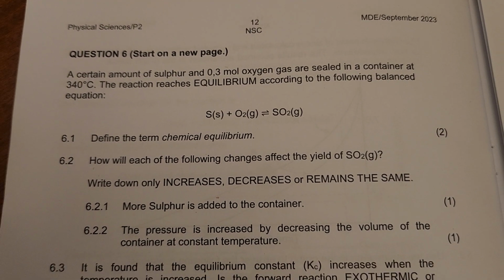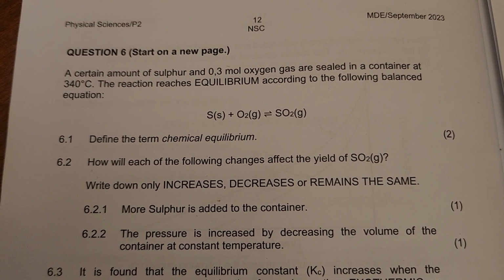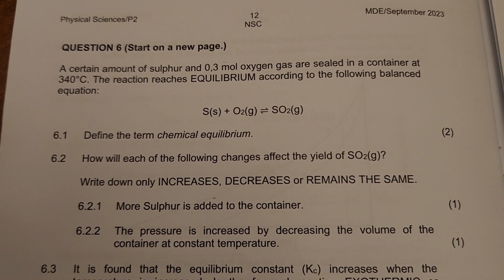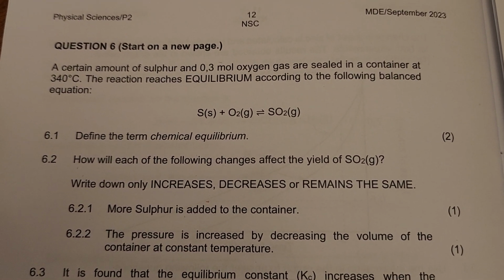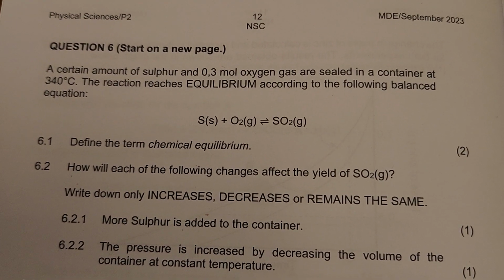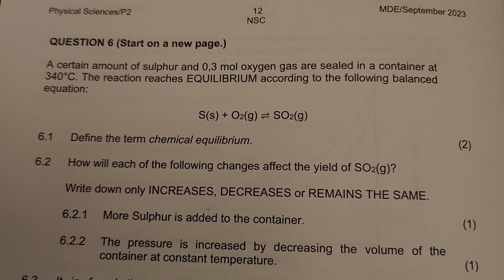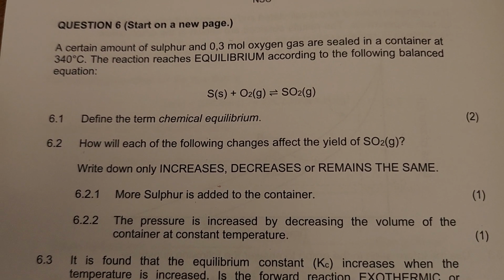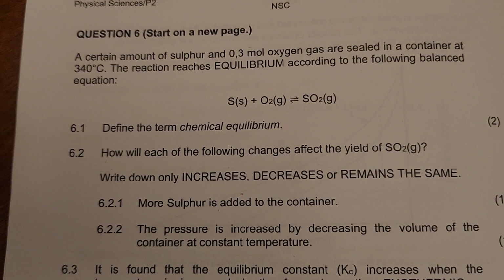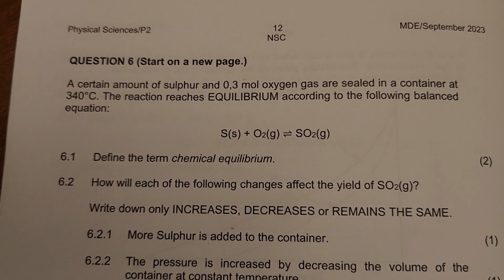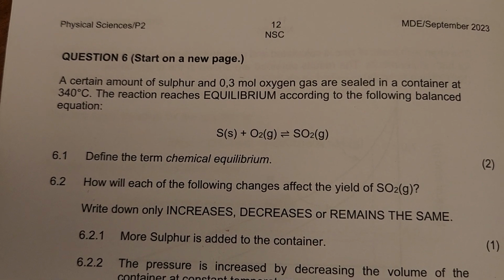The question is question number 6. It says a certain amount of sulfur and 0.3 mole of oxygen gas are sealed in a container at 340 degrees Celsius. The reaction reaches equilibrium according to the following balanced equation. Now they are telling us, first one, 6.1. Define the term chemical equilibrium.